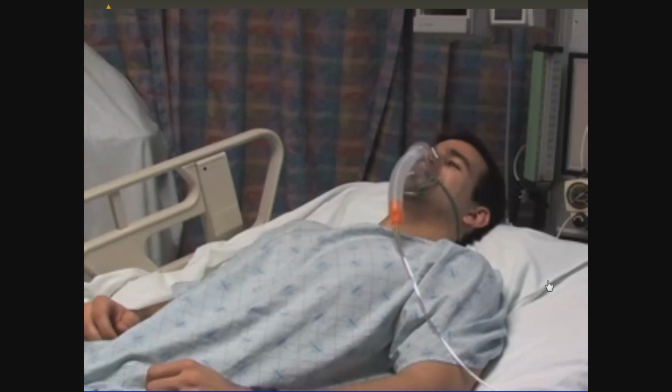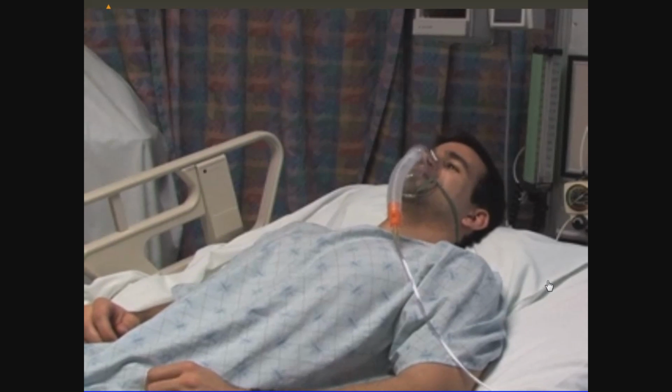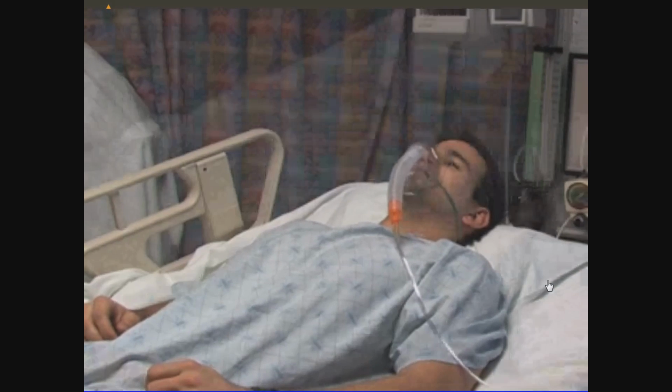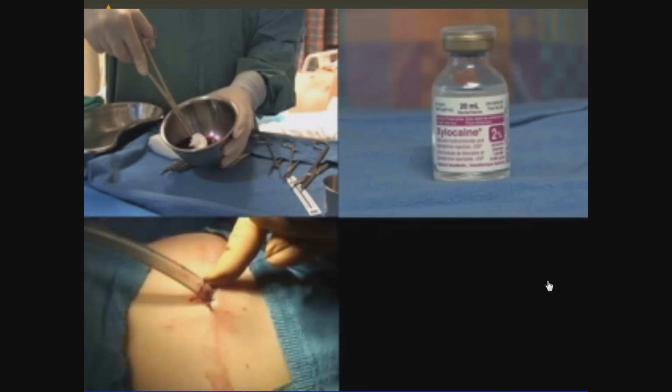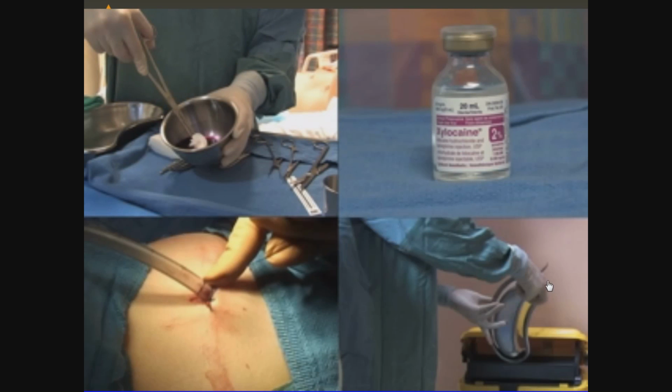Insertion of a pleural chest tube is often done in a setting where action is required. Nonetheless, adherence to sterility, analgesia, sound technique, and safety are always warranted.